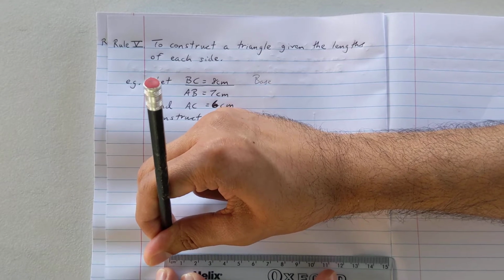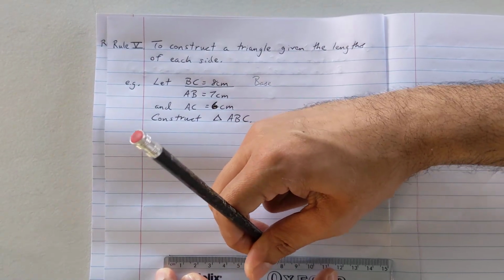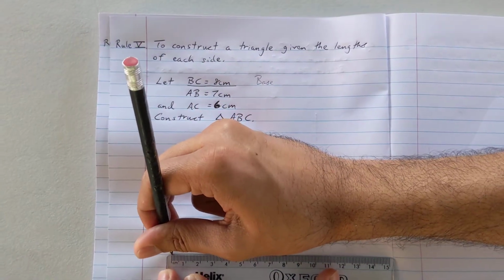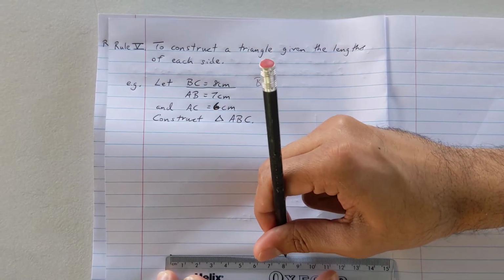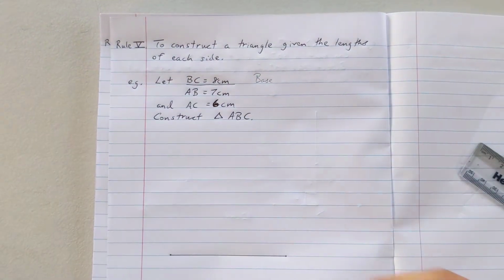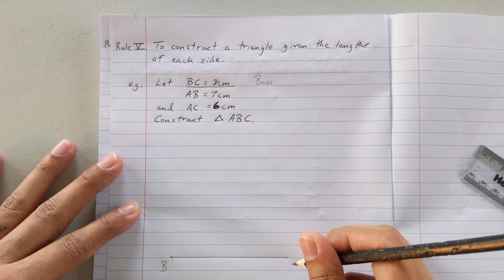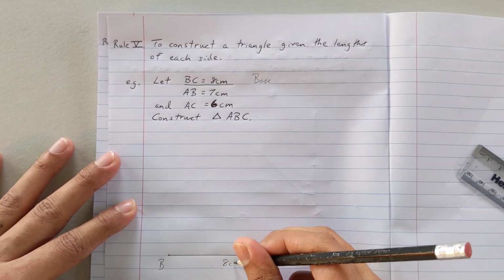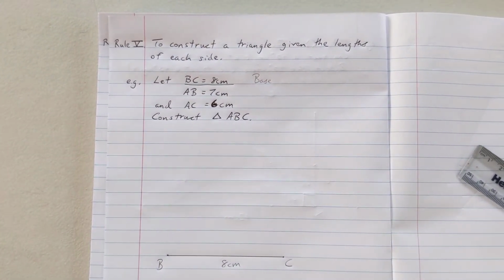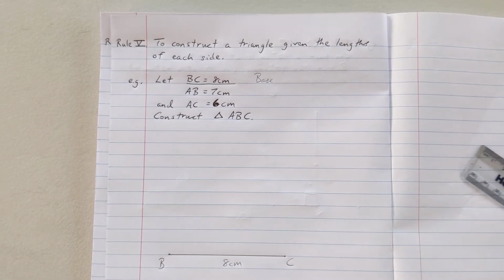So BC is from 0 to 8. And just mark it off there. And honestly, for getting your BC correct there, measure it, double check it. 1 mark, because you draw one of the sides of your shape. Now AB and AC, how are we going to do that?